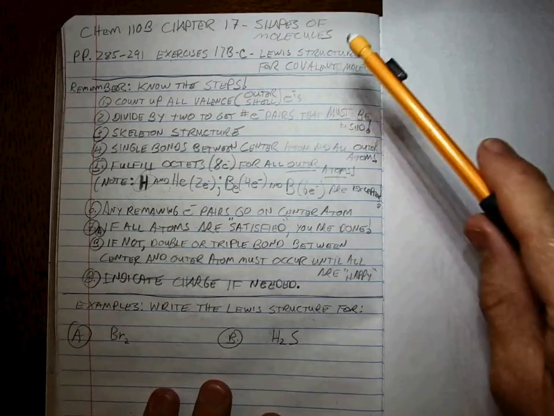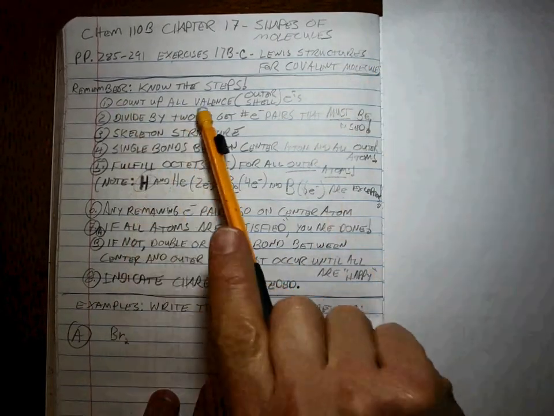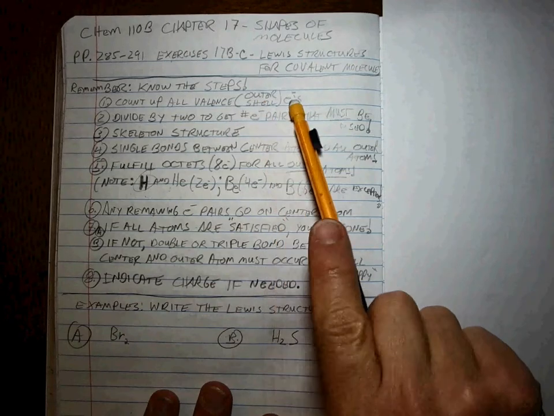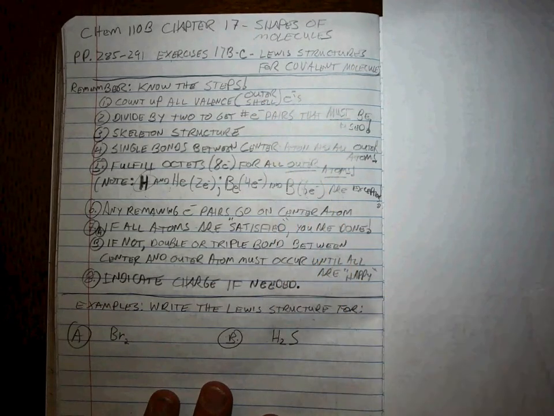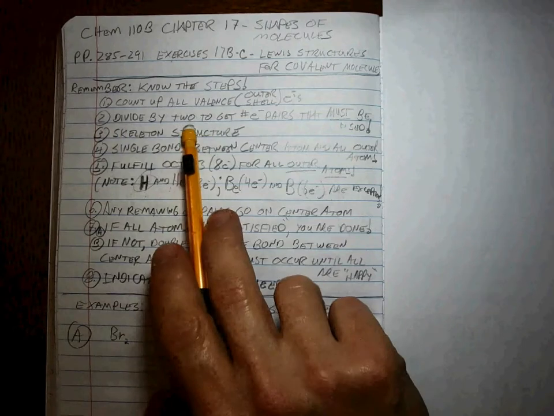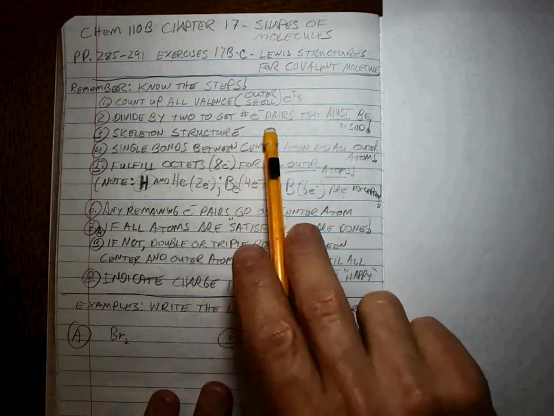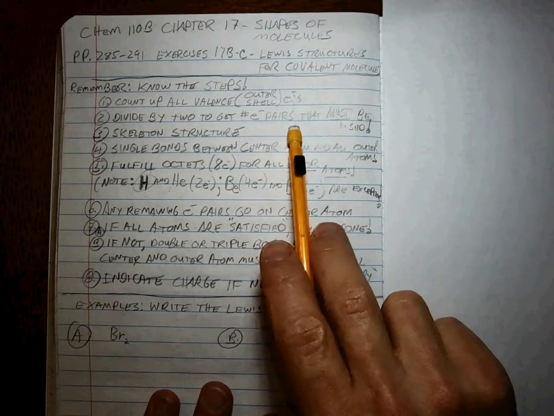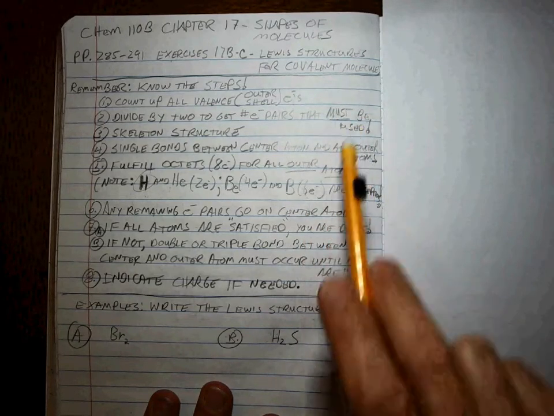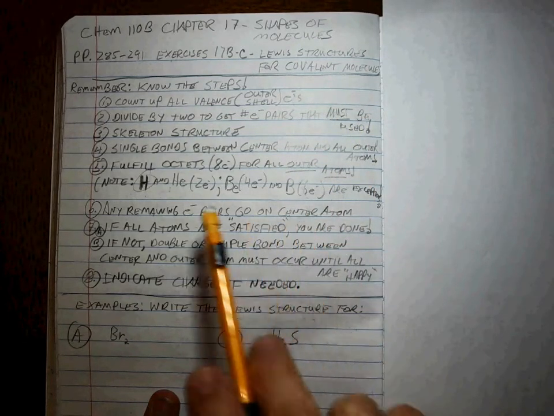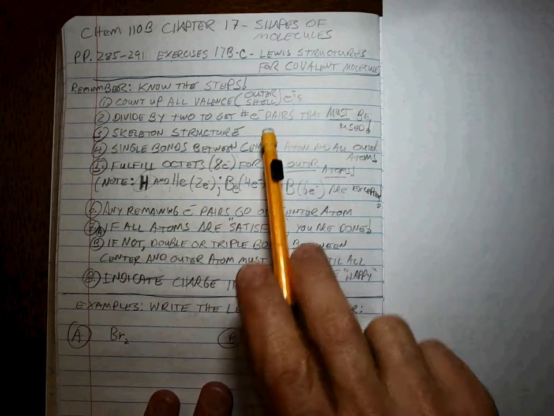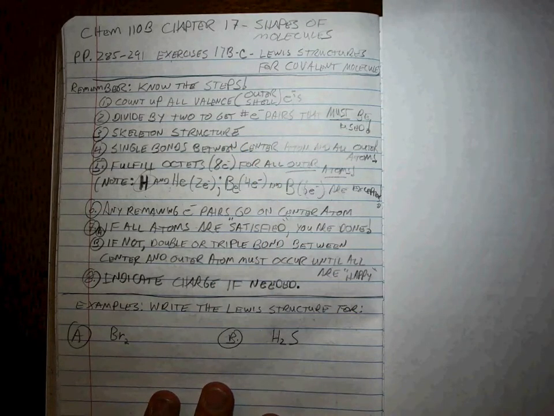For covalent compounds, we have to first count up all the valence or outer shell electrons, and you can tell based on the group A element that particular element is in. Second, we'll divide that number by 2 to get the number of electron pairs in the molecule, and all of them must be used. Next, draw the skeleton structure, how the atoms are connected. That's usually going to be presented for you.